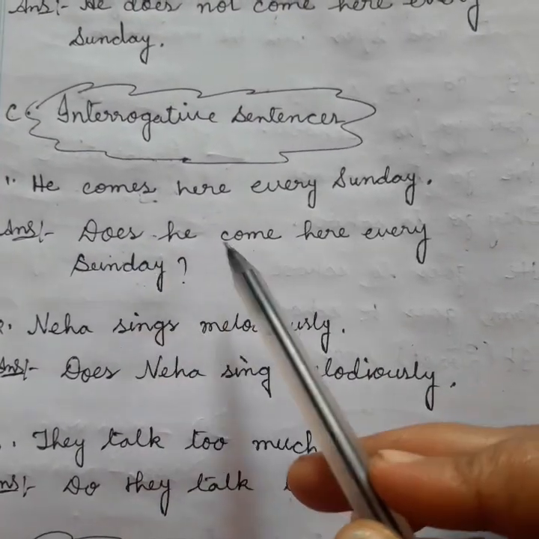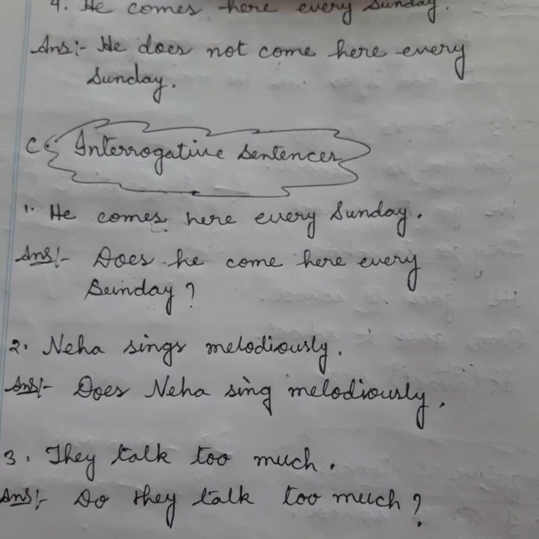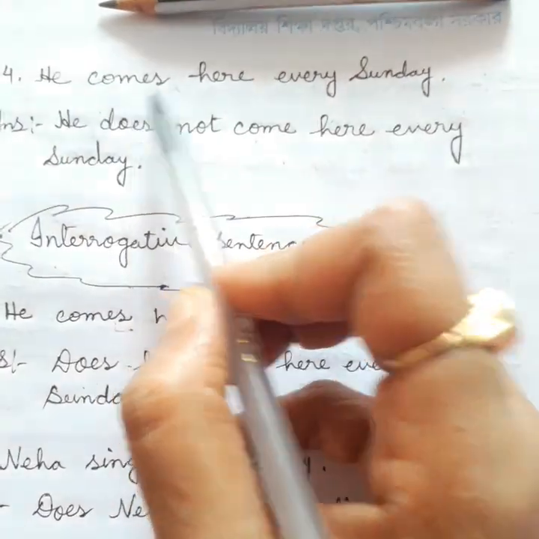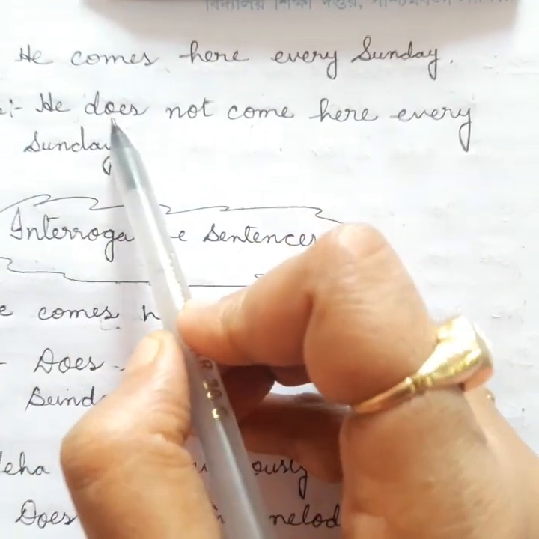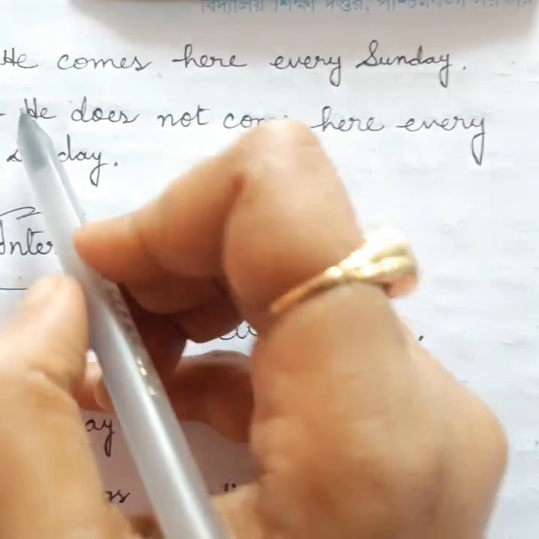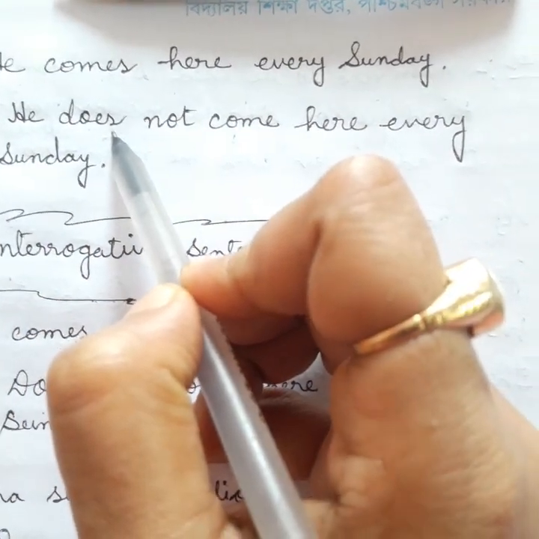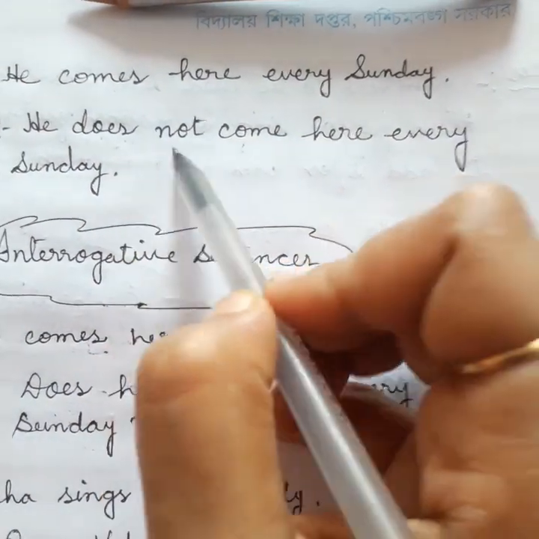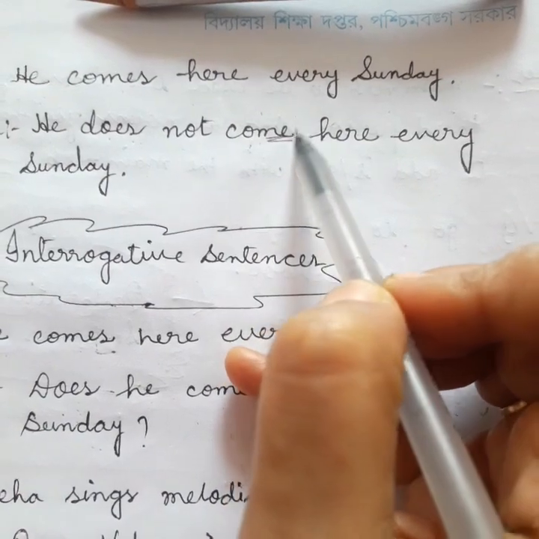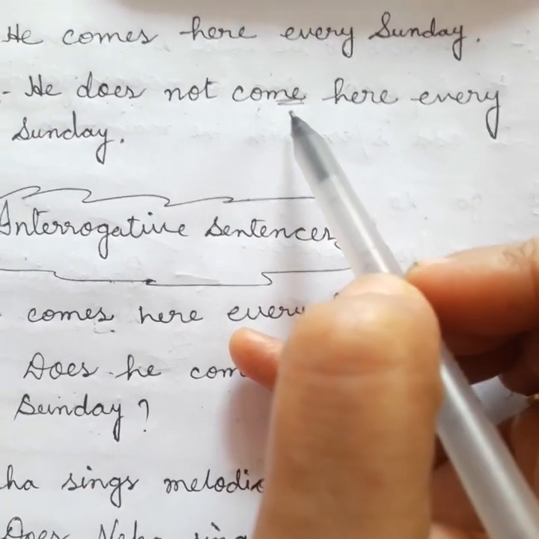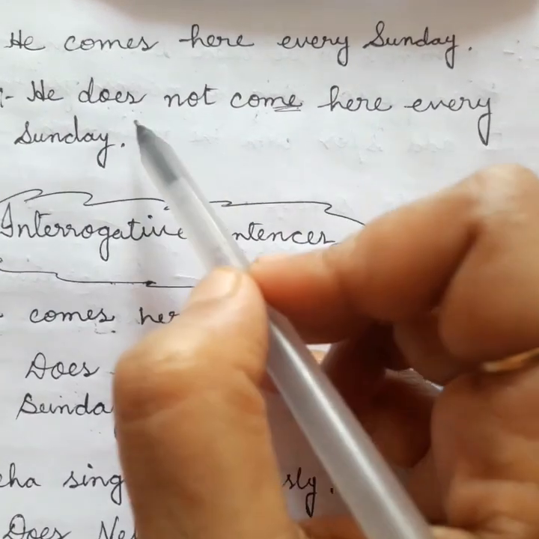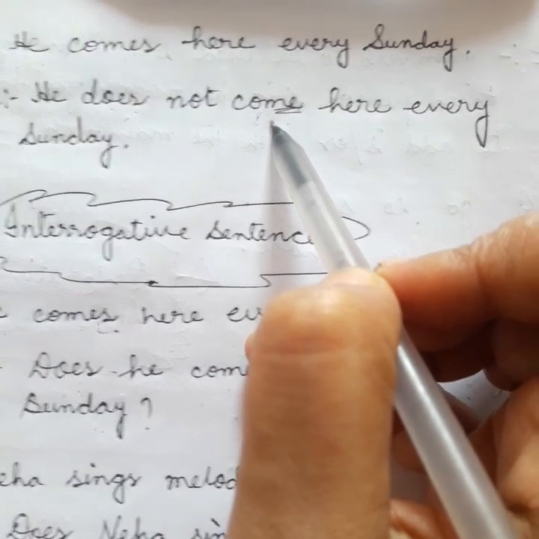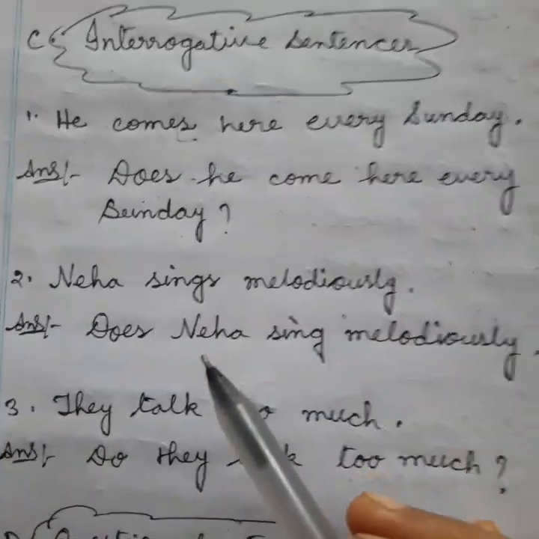Okay. So does come. Okay, 1 minute. I want to tell you one more thing over here. I forgot to tell. Sorry. Number 4, once you see here, he comes here every Sunday. So when you are supposed to use does, that time, here comes is written, so you have to use does not come. Don't repeat comes here. Okay. It will be completely wrong. So does not come. Don't write does not comes, because that is wrong. Understood?